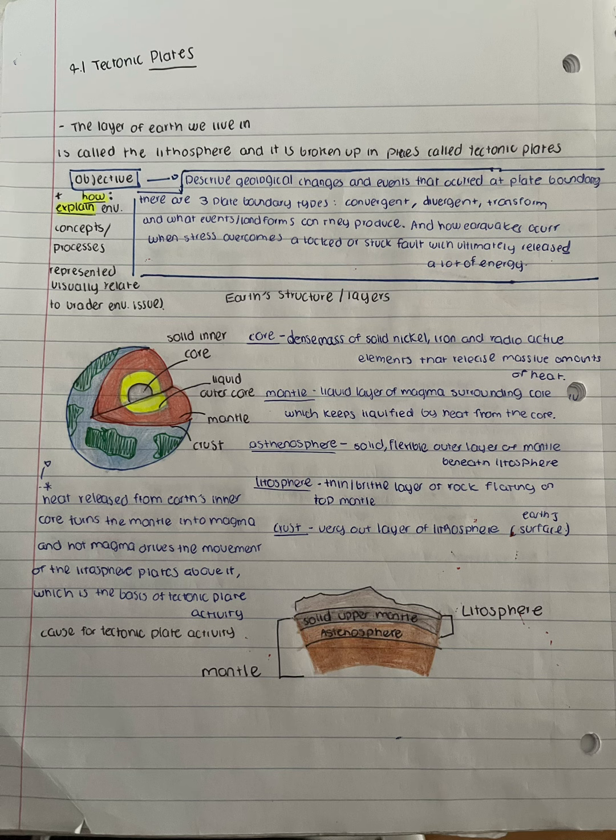Now we have a diagram of the crust, mantle, liquid outer core, and solid inner core. Here it says that heat released from Earth's inner core turns the mantle into magma, and hot magma drives the movement of the lithosphere plates above it, which is the basis of tectonic plate activity. Now we have here the cause of tectonic plate activity, and a diagram of the mantle and the lithosphere, and solid upper mantle and asthenosphere.